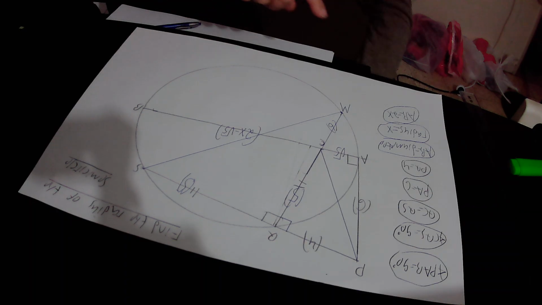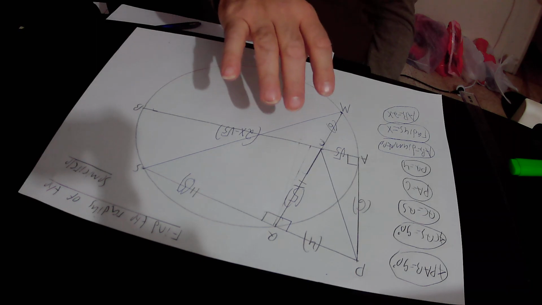In the next step, I will copy the right triangle MQS onto a new page and we will implement the Pythagoras theorem on this right triangle MQS.